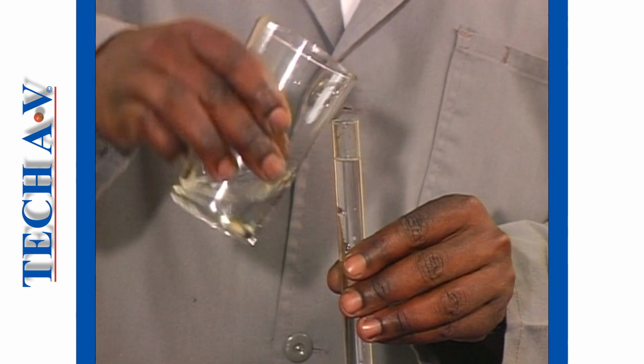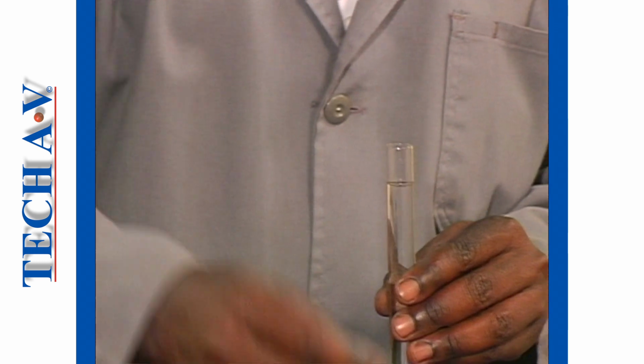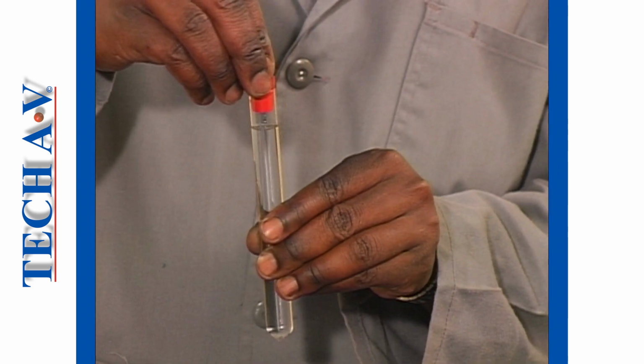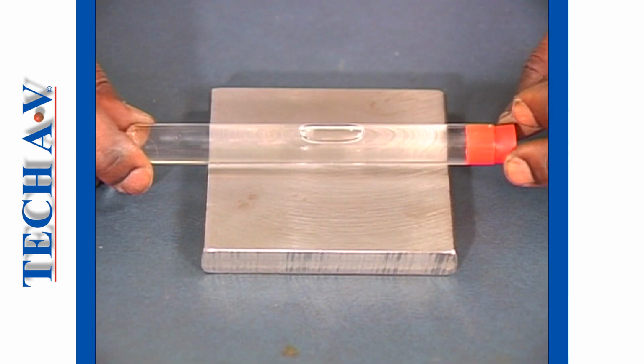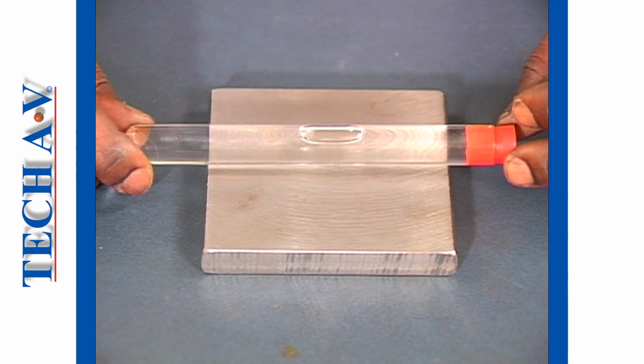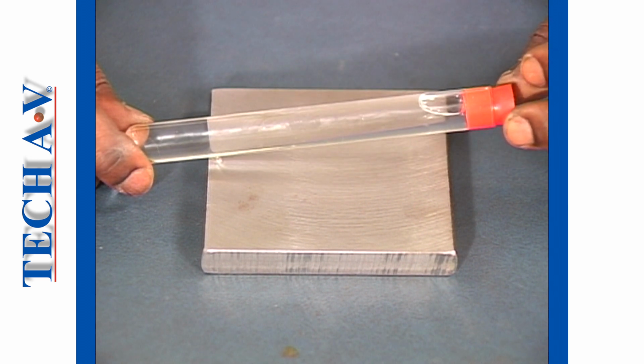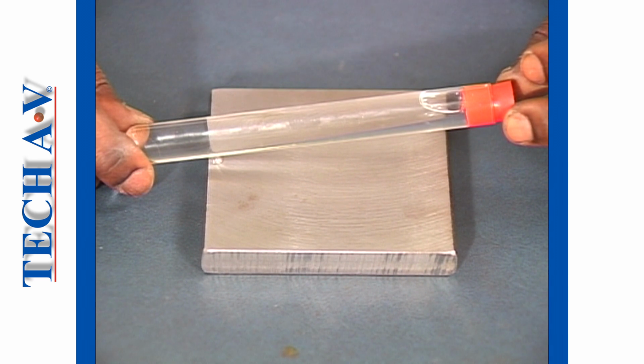To demonstrate how we can use this principle, let's almost fill this glass container with water and fit a cap to it. When we lay the container on its side, the bubble will move to the top and settle in the center, provided that the surface that we lay the container on is, in fact, level. As you can see, any tilt or lean of the surface will cause the bubble to move away from the center of the container.